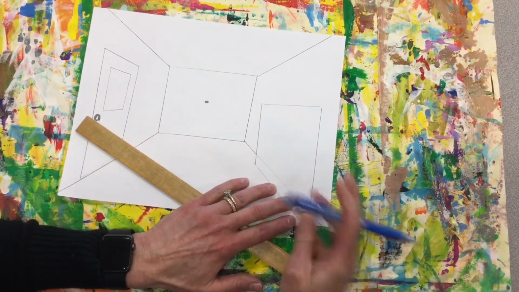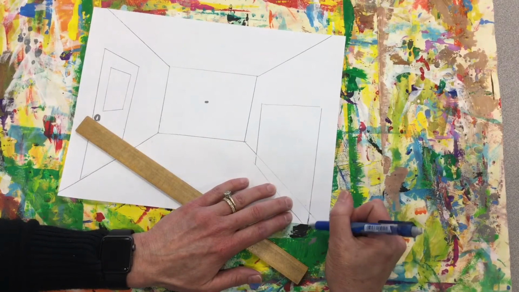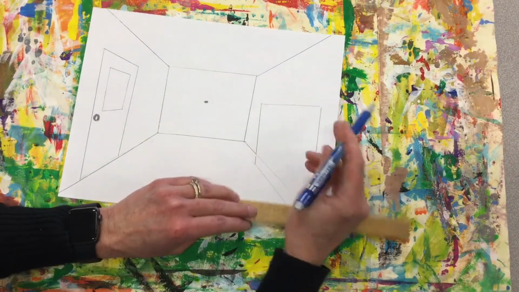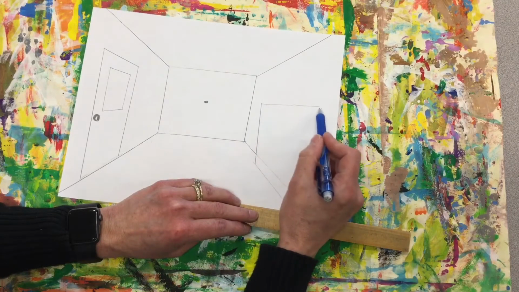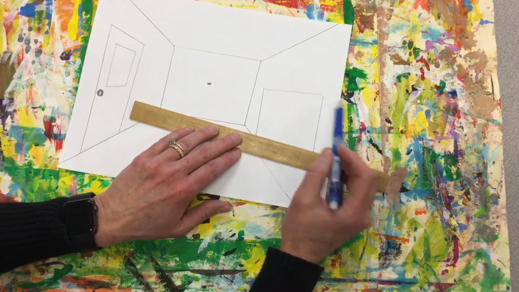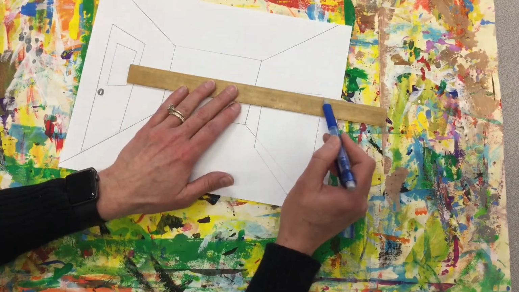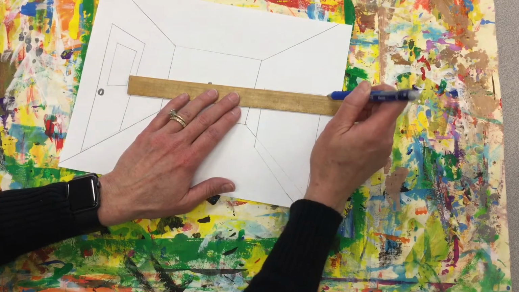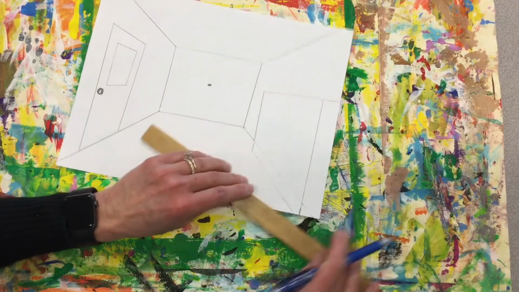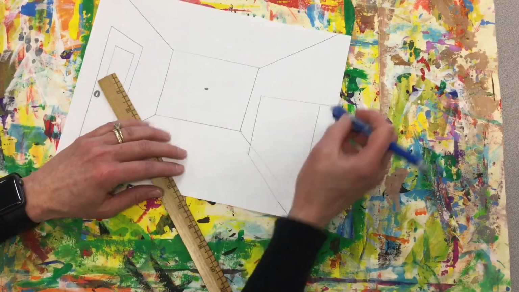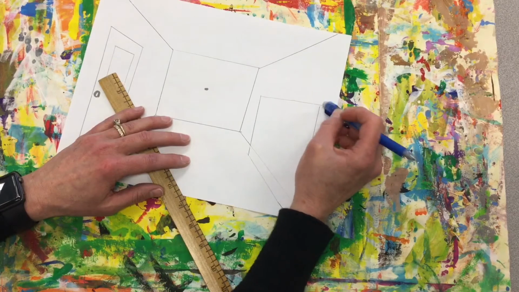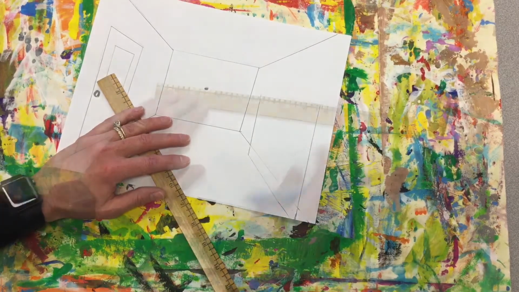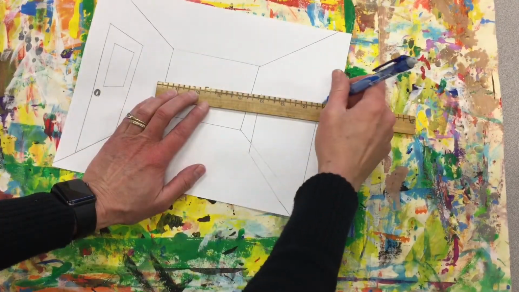I want this bureau dresser to look like it is going off the page. Like that. So now I can go ahead and line this up. Right, like that.